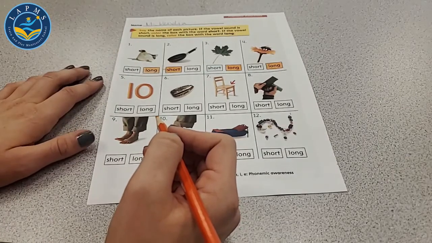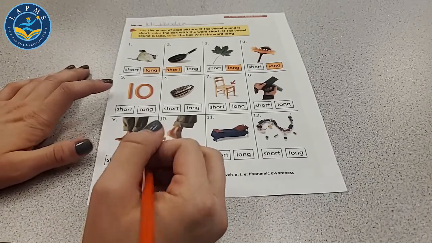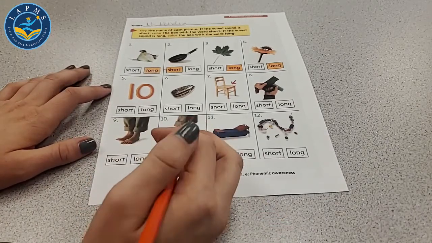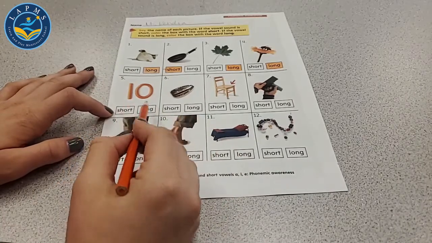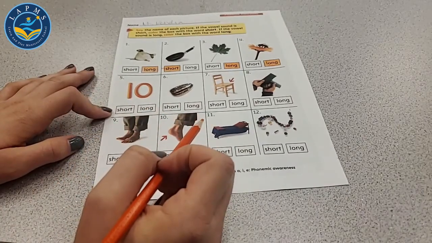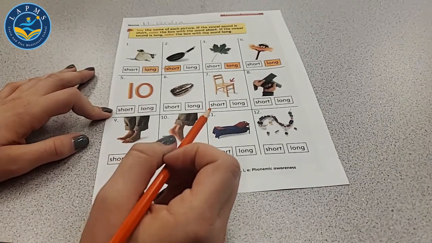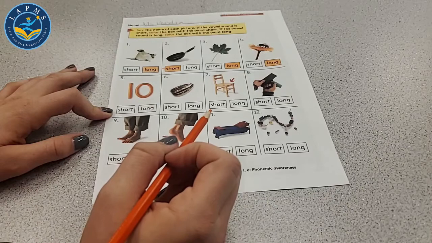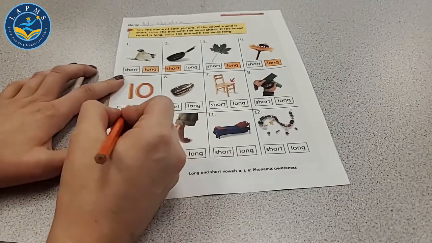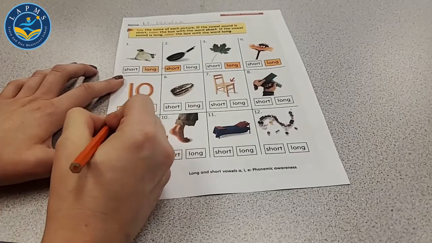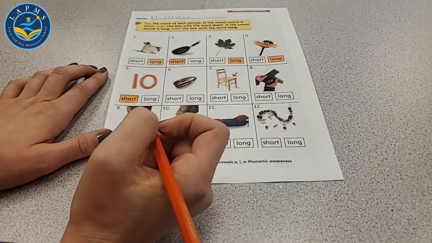Number 5 is number 10. 10. 10 is short or long? Is it E long or short? 10 is short. How about number 6?